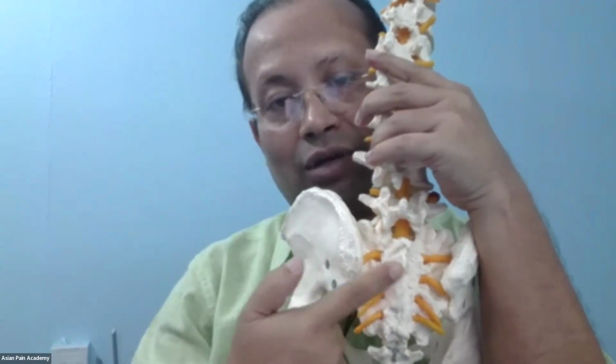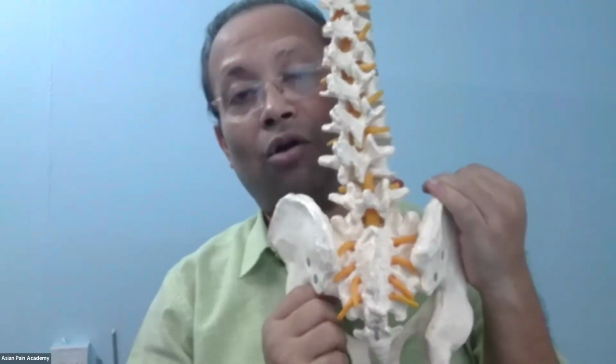Because you can see, if this is the right side, the opening is from the left side. And the opposite one, this SI joint is left, but the opening is from the right side. So that is the main basis of the contralateral oblique direction. The rest of the thing you will understand while I do the procedure. This is the initial part.